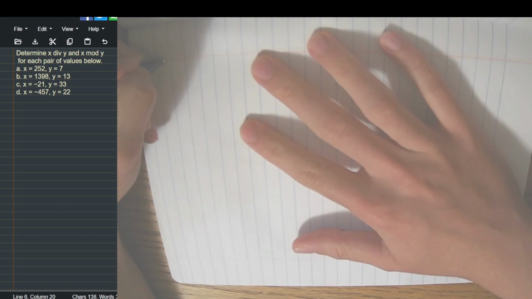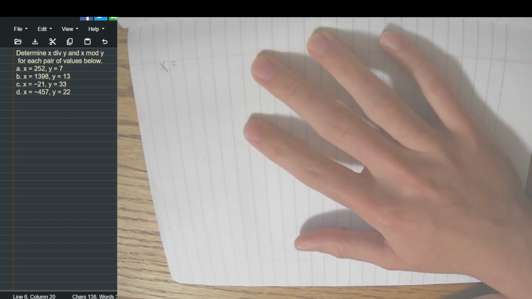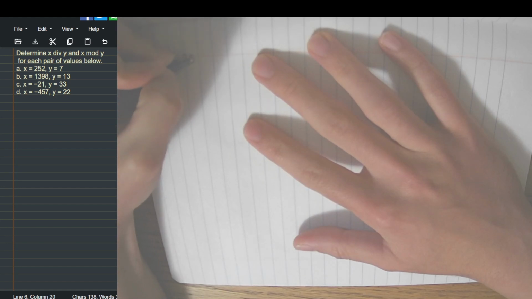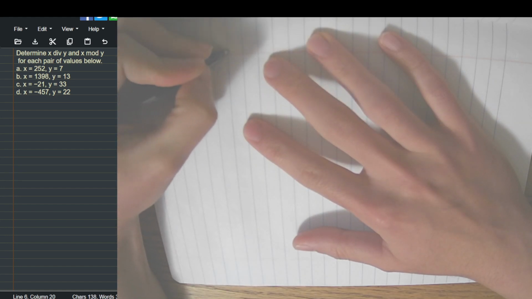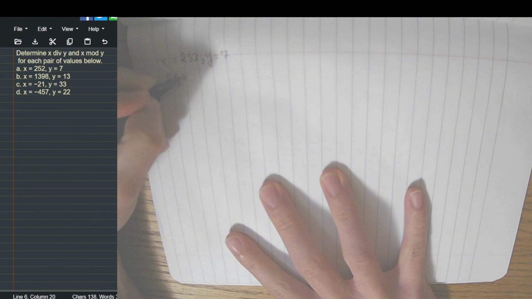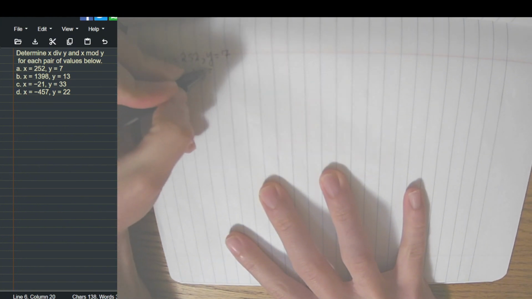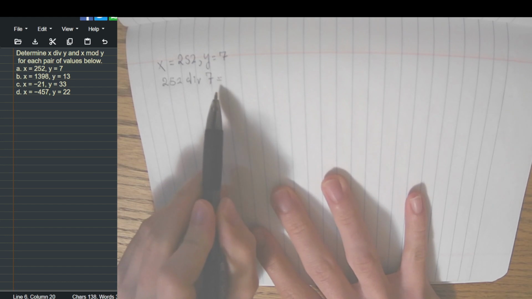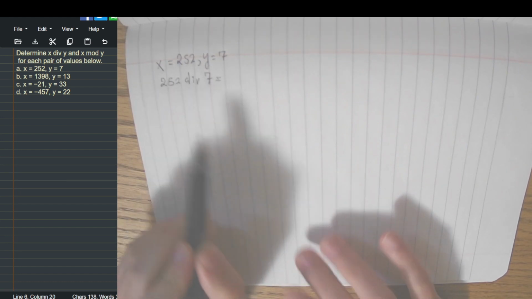It says determine x div y and x mod y for each pair of the values below. So let's start with this first pair. x is equal to 252 and y is equal to 7. If we take 252 with the div operator by 7, this is asking how many times does 7 go into 252. If we think about multiples of 7, we would get 70, 140, 140 plus 70, which would be 7 times 30, would be 210.